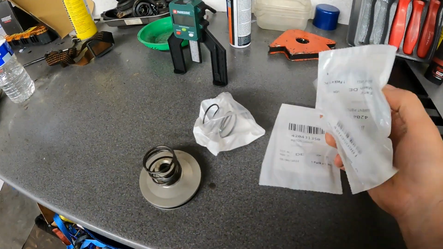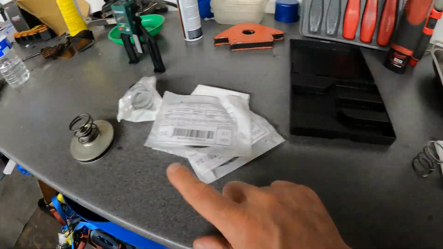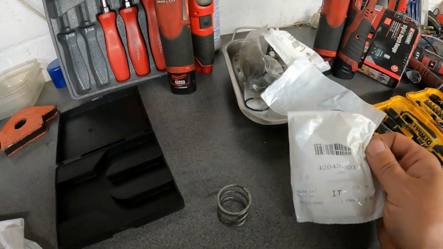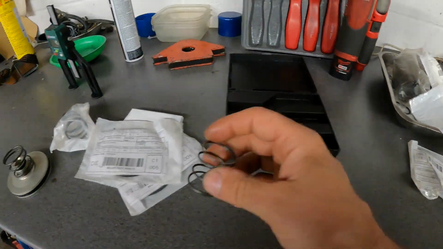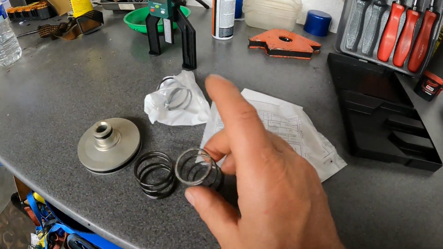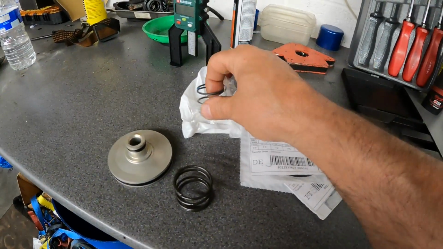Okay, got a new spring here, some new seals. It took us ages to get these. We had some wrong bits and wrong seals and bits and pieces turn up before. This is the spring they sent out, which is nowhere near the size of that one. So anyway, got the right spring.